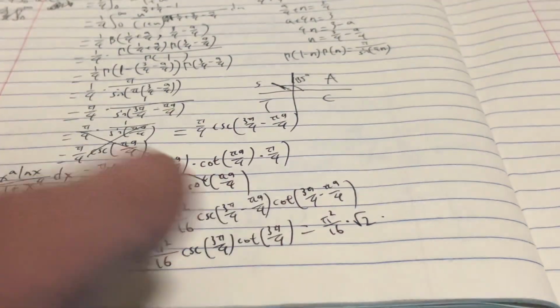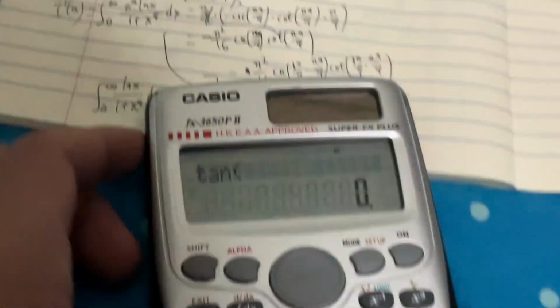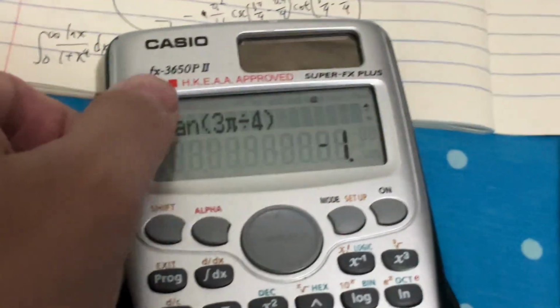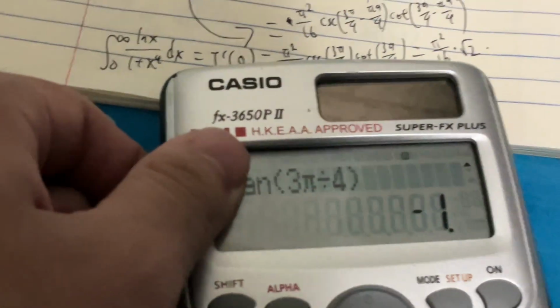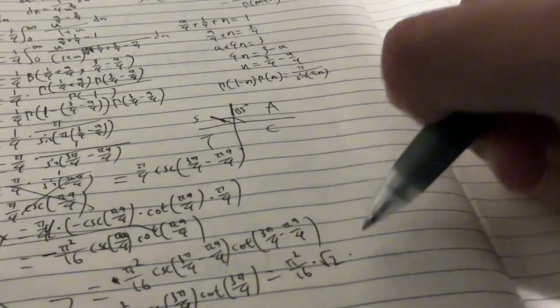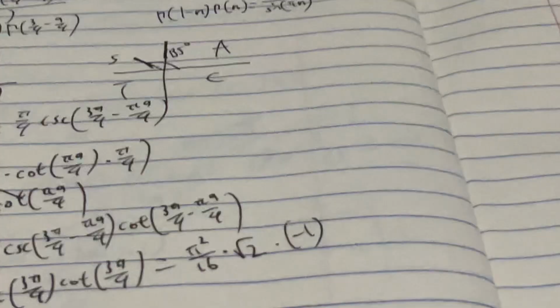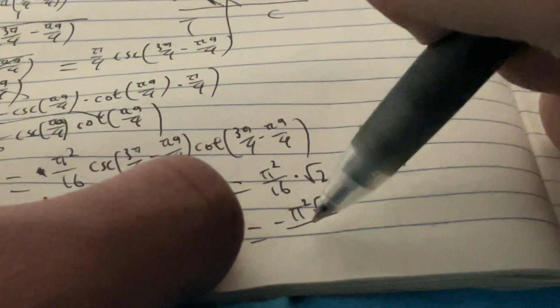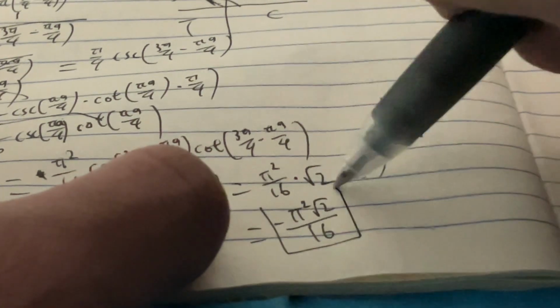And then what is cotangent of 3 pi/4? Use your calculator once again. First, we are going to find what tangent of 3 pi/4 is, because this is equal to -1. 1 divided by -1 is still -1, so just multiply by -1 here. And you can get our result, which is equal to -pi squared times square root of 2 divided by 16. This is just our result.